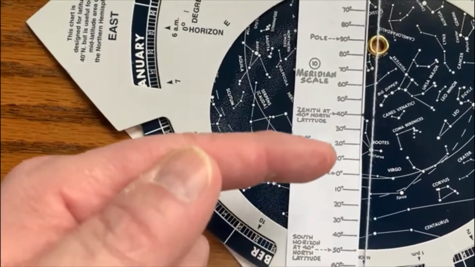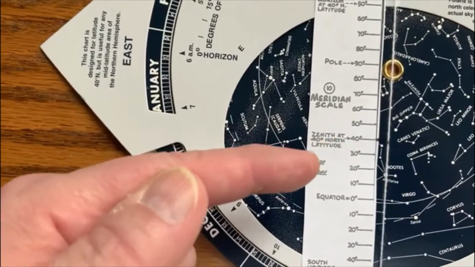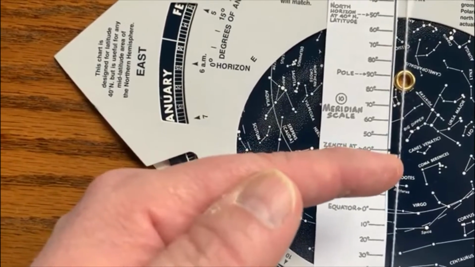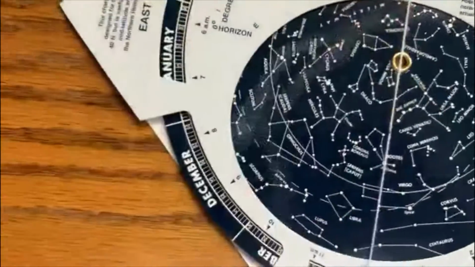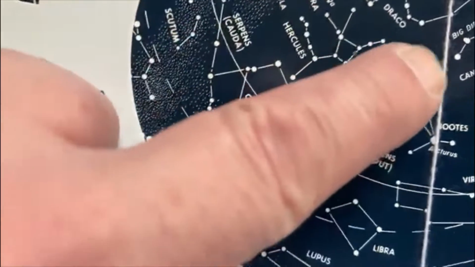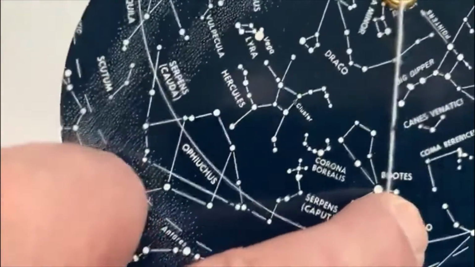And so when we look at this, again, I marked my zenith at 40 degrees north latitude. Your zenith will be at 40 degrees on the celestial sphere. So I put a little black mark on my string right there. I don't know if you can see it or not, but that's the zenith. That's the point directly overhead. Maybe if I rotate the string a little bit, you'll see it better.